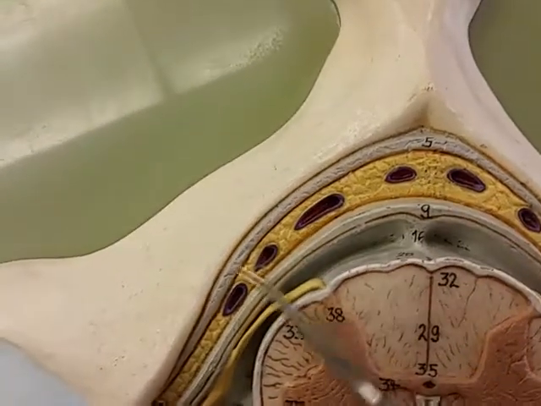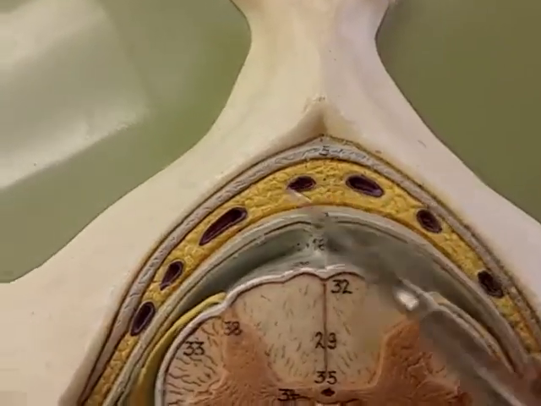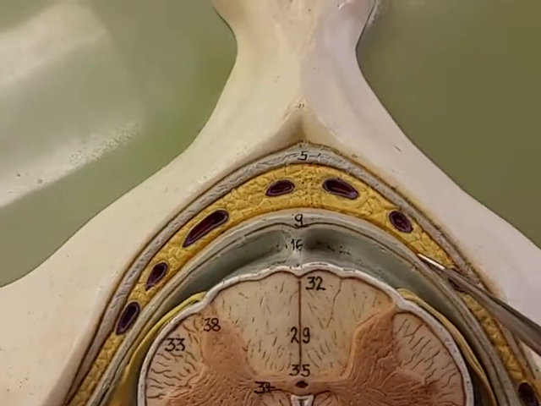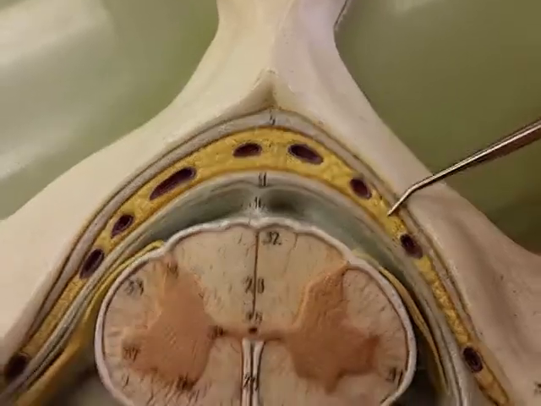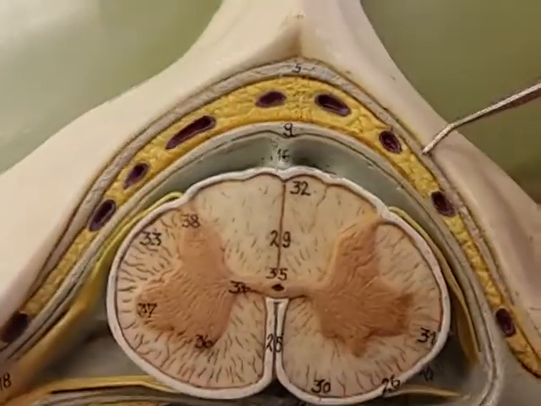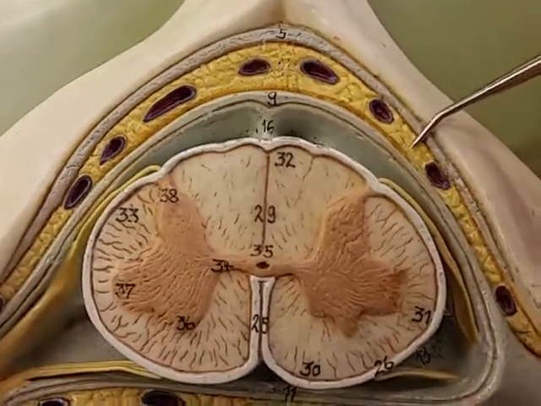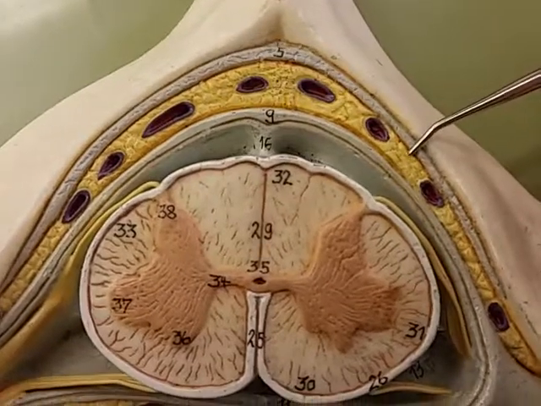And what you see, the yellow here is the fat, and these are blood vessels. But when you see the fat, know that this is the epidural space, and this is where they inject the epidural anesthesia for delivery, to numb the mom during delivery. So this is the epidural space.